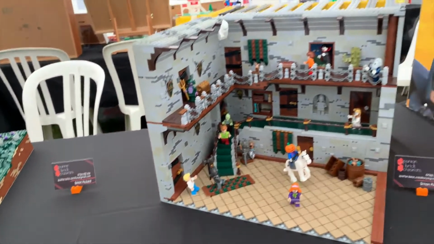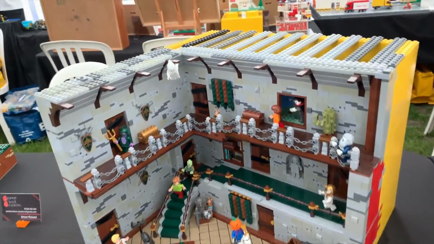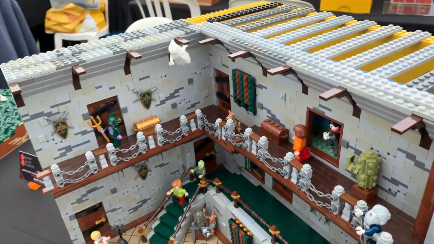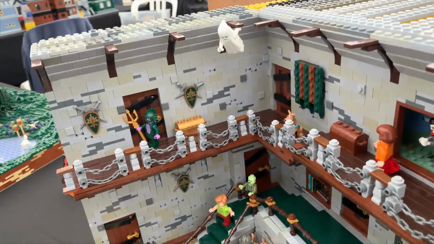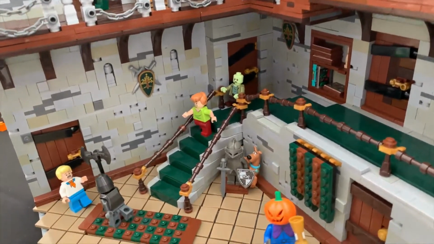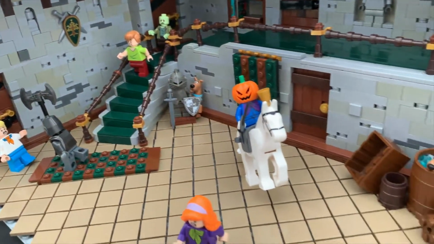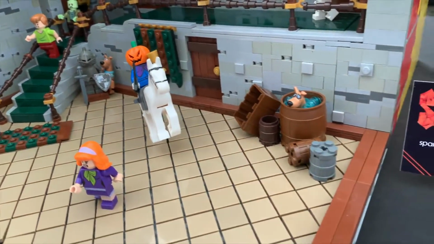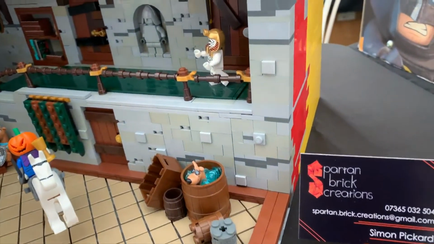And finally, this Scooby-Doo inspired model. I do a lot of work for Blocks magazine, and they actually asked me if I could build a setting for the characters to go in. And I didn't actually have the Scooby-Doo characters at the time, but once they came out, I had to buy all of the different sets to get the characters, and the very first show I was doing was that same day, so I just grabbed the boxes and left.